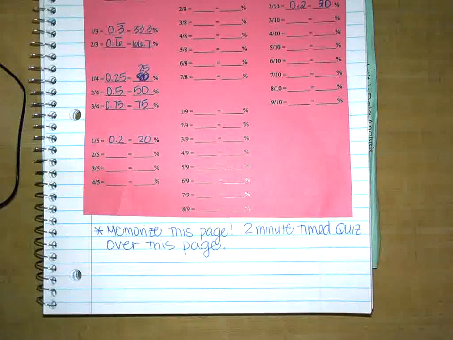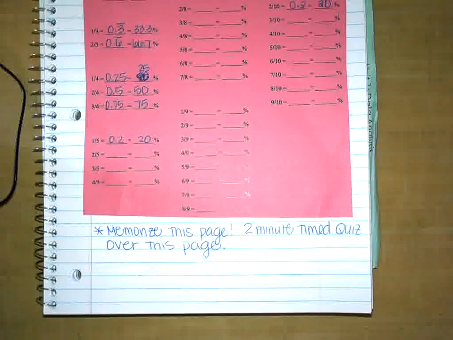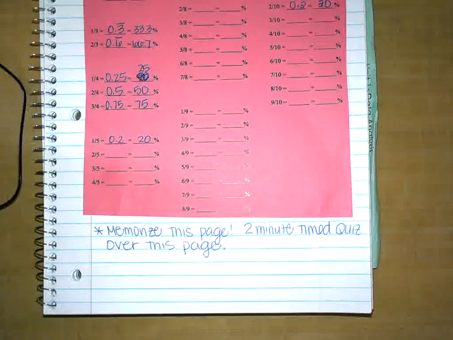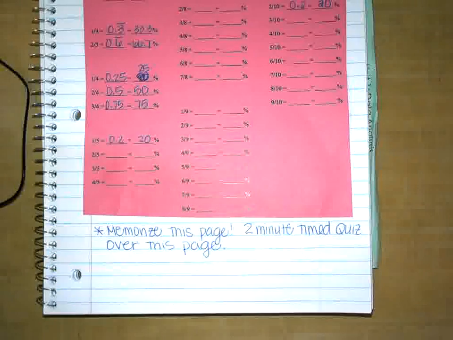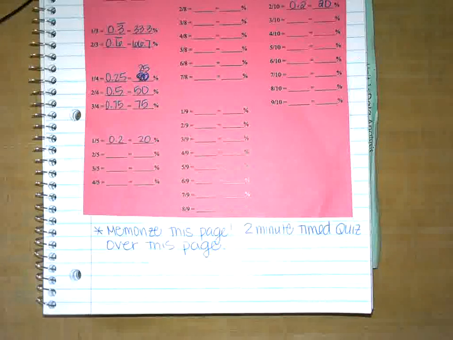I will tell you when it will be. It won't be a surprise, but I can tell you it will be before the end of the quarter. So you need to make sure that you are studying this page. I do expect it to be memorized. It is 2 minutes. You will not be allowed to do any dividing, things like that. It has to be off the top of your head. 1/2, 0.5, 50% must be memorized.